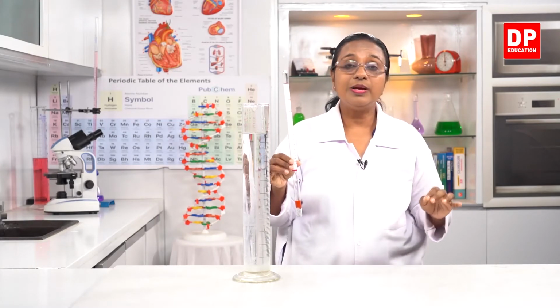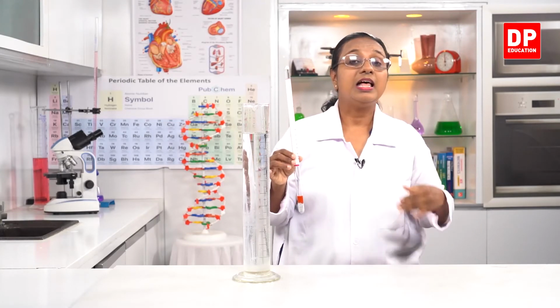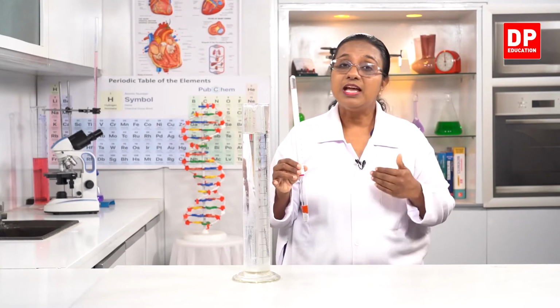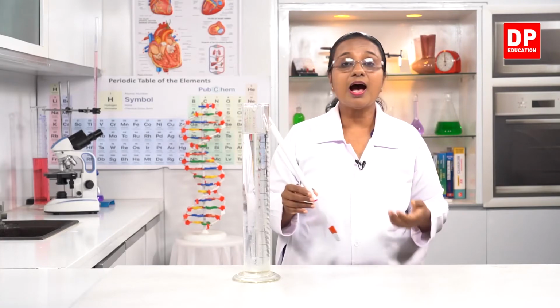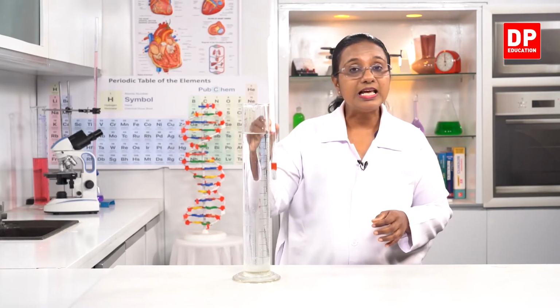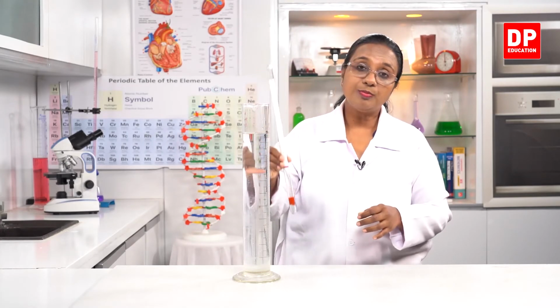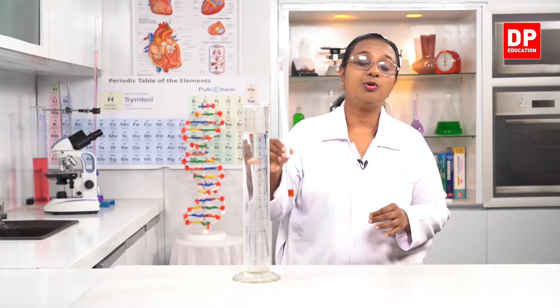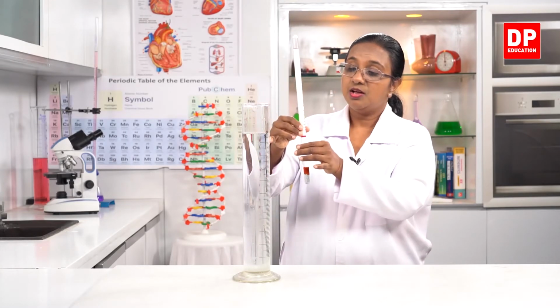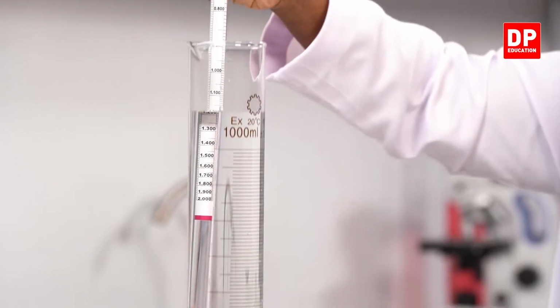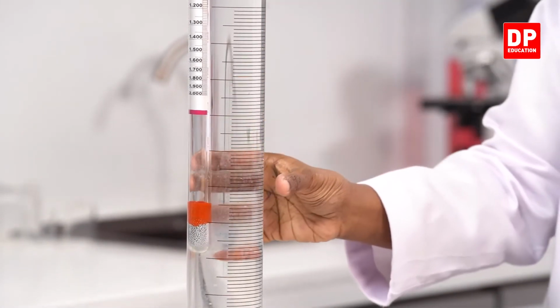Now when a liquid is less dense, the upthrust it exerts is less. And when the density of the liquid is high, the upthrust is more. So then what will happen is, in a less dense liquid, the hydrometer will go down. Whereas in a more dense liquid, the hydrometer will be pushed upwards. We will look at the reading in water. Here I have water.